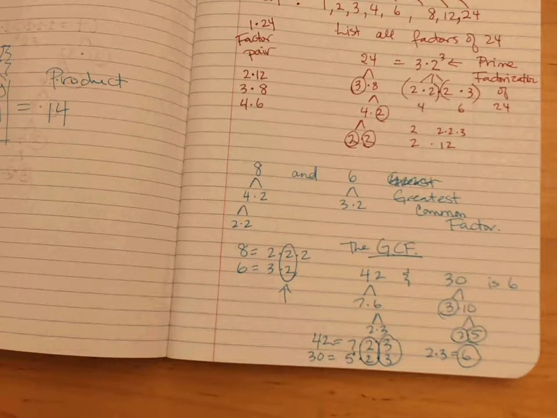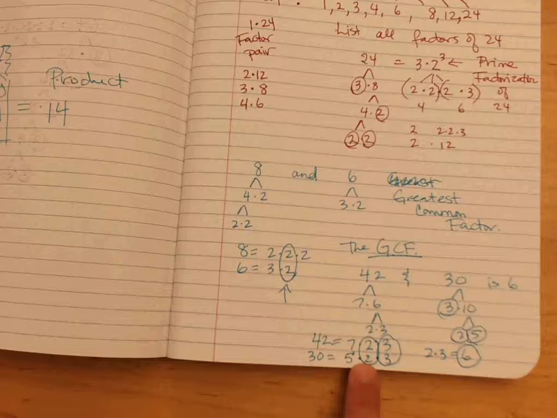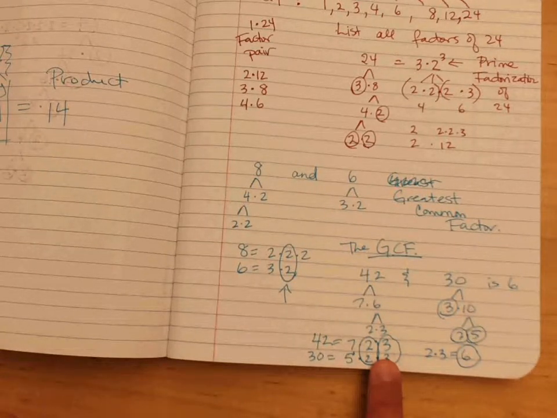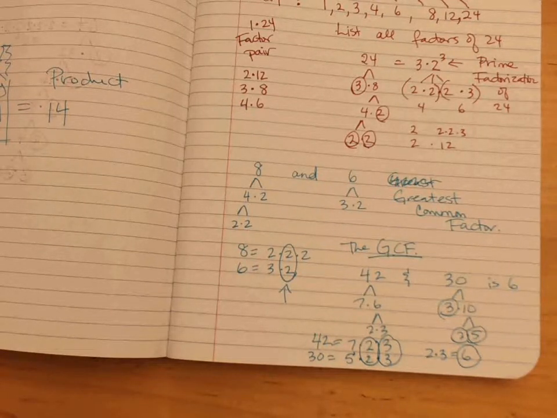Because we want to know the biggest number that goes into both. If I just said 2 goes into both, then that's not big enough, right? 3 goes into both, but because 2 times 3 is 6, 6 is the greatest common factor. I mean, you could say 2 times 3, but then people are like, well, what's that? It's just more simple to say 6, right? Even though it's not a prime factor, it doesn't matter. It's the biggest number that divides evenly into both.